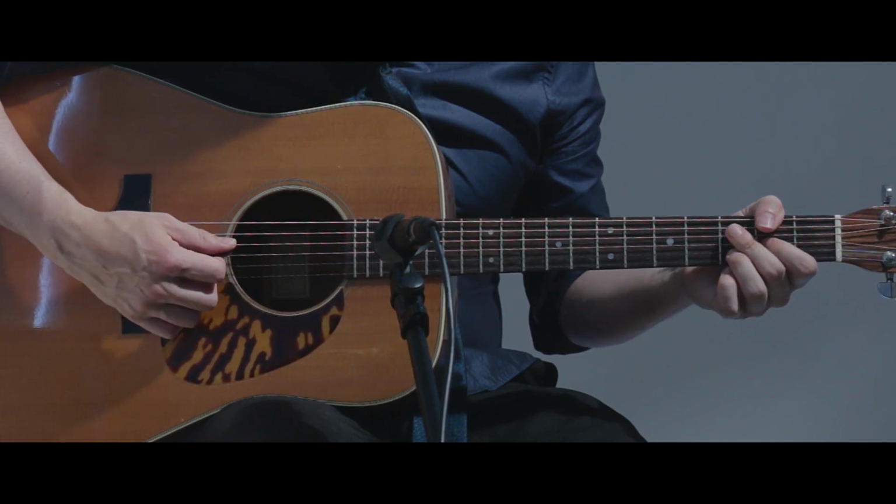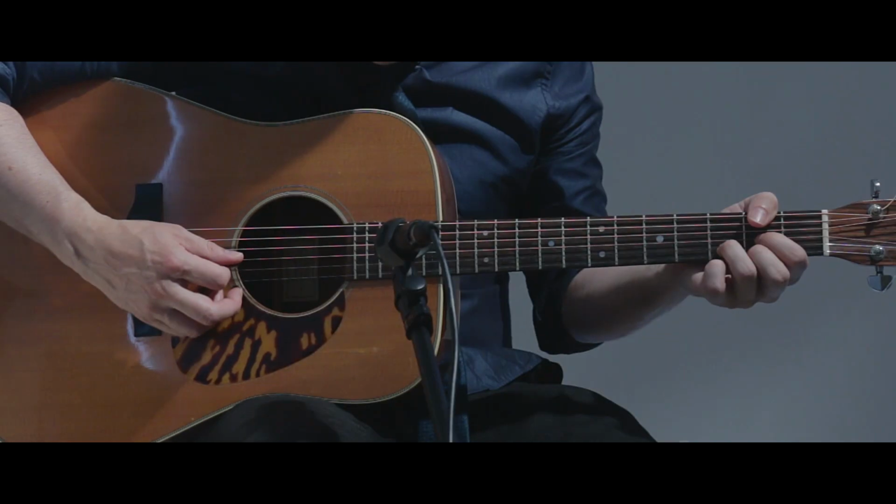A lot of these rhythms, you'll notice, will be played just like this, with a single root note followed by the upper register of the chord.